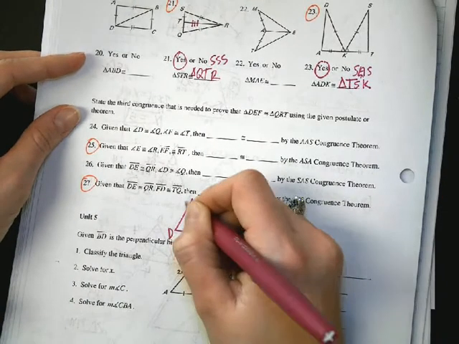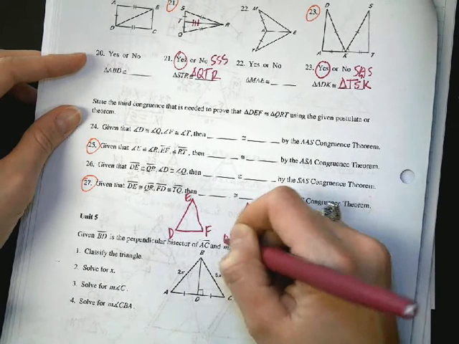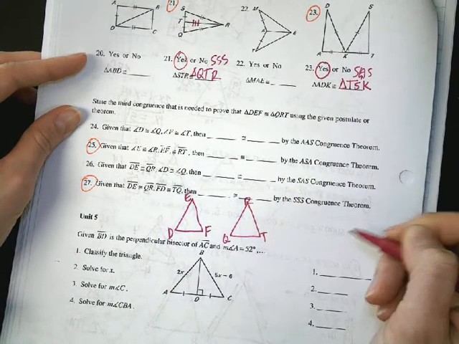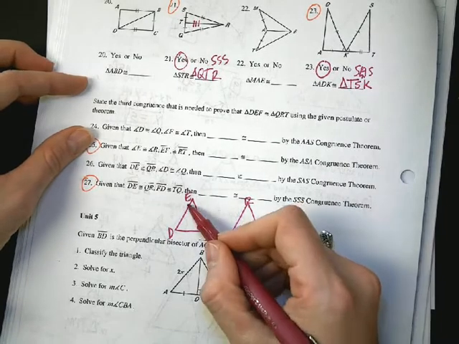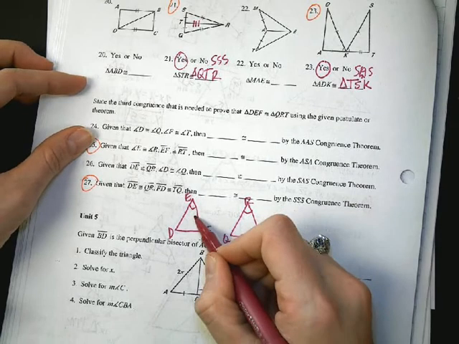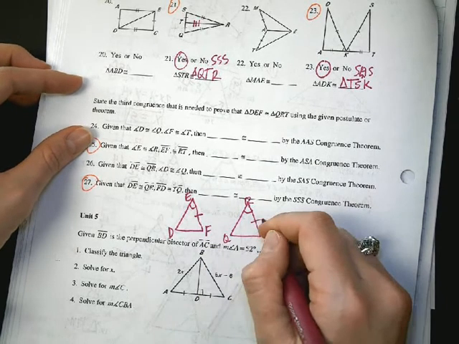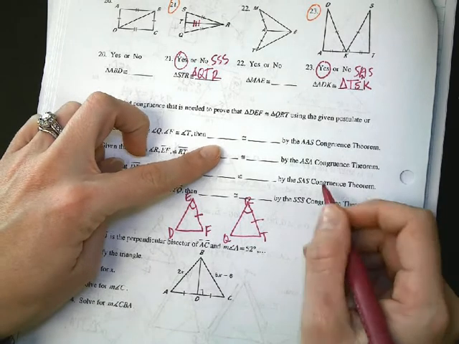Given the angle E is congruent to angle R, and EF, this side, is congruent to RT, this side, what additional information do I need to prove angle, side, angle?